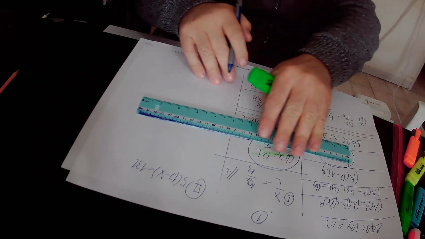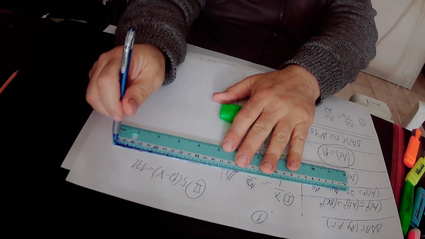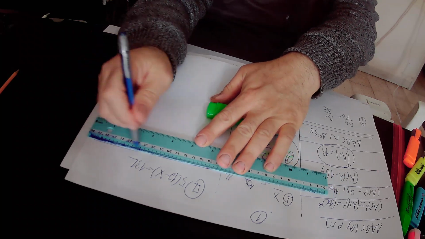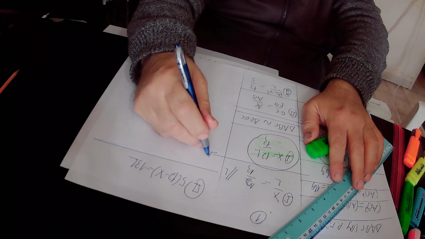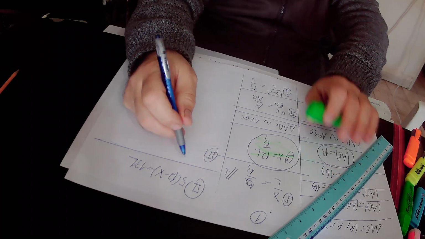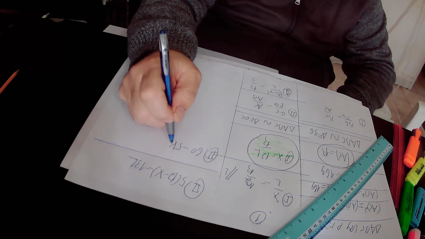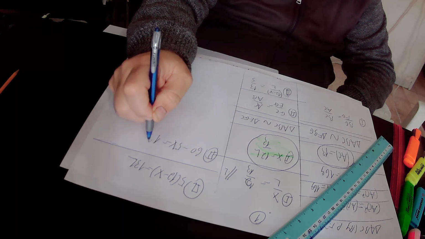Here we'll open the brackets on this side of equation 2, and we get that 5 times 12 is 60, 5 times minus X is minus 5X, and it equals 13L.